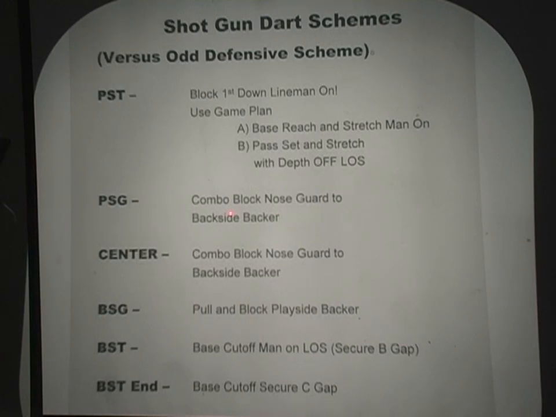All right, play side guard, combo block nose to the backside linebacker. Now you know out of an odd defensive structure, that's actually the number 3 backer by the count that we just showed you. The center is going to combo block nose guard to the backside linebacker. They got the same rules, right? Basically the same rules. The backside guard is going to pull and block the play side backer. That's the difference. When we go from an odd call to an even call, if we have an even call, the tackle pulls. If we have an odd call, the guard pulls. So the guard's going to pull and block the play side linebacker, which is the number 2 backer.